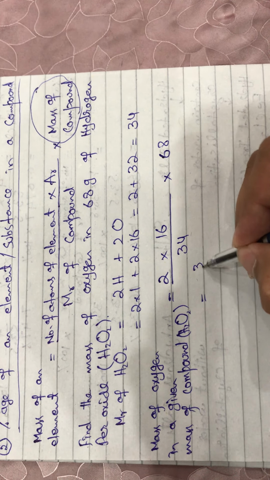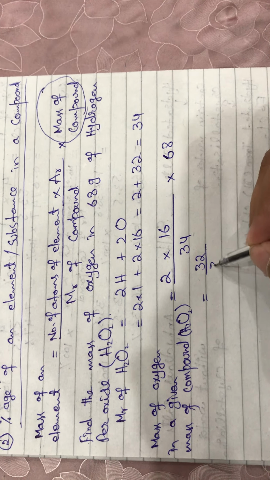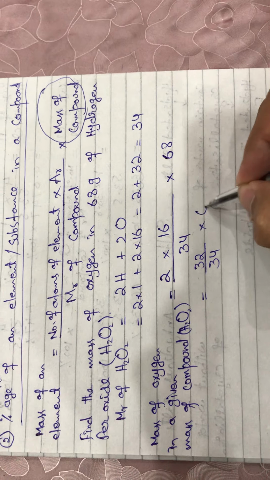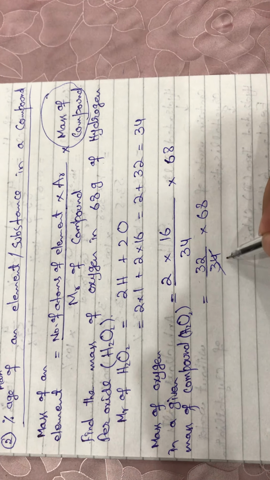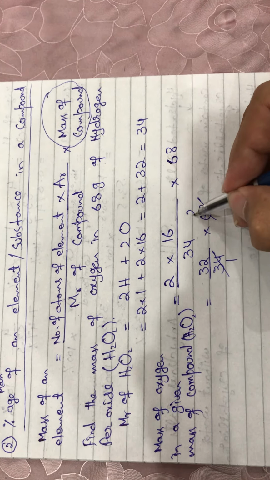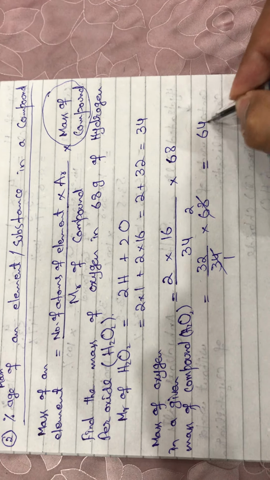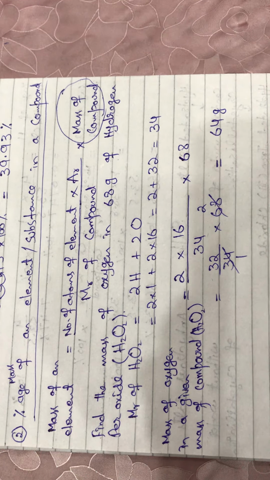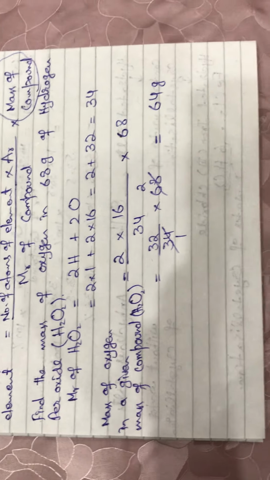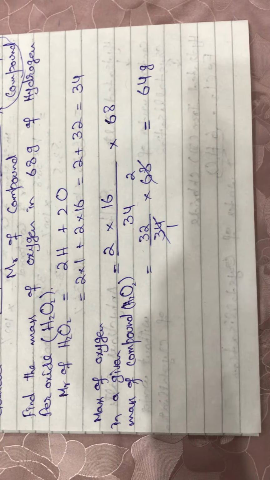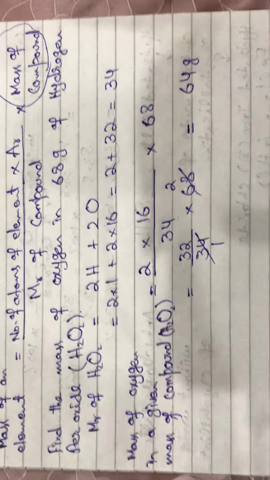So 16 twos are 32 over 34 multiplied by 68, we can get 34 ones are 34, 34 twos are 68. So 32 twos are 64 gram will be the mass of oxygen present in this compound.